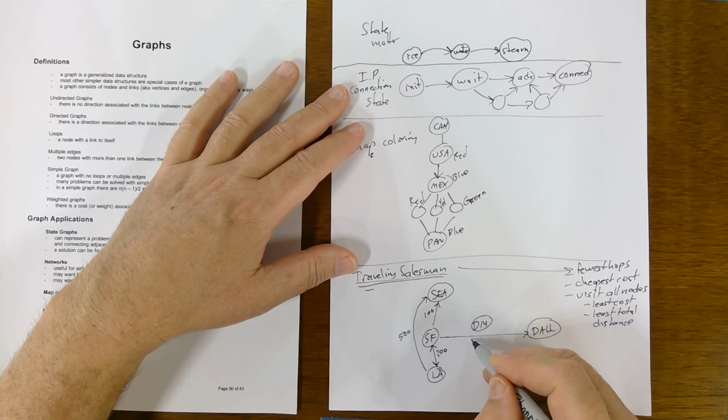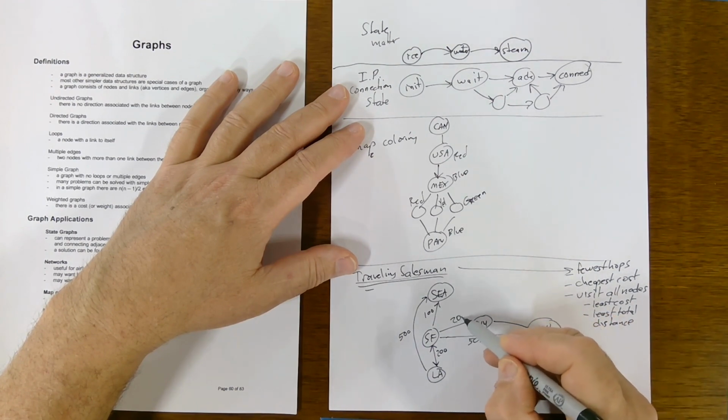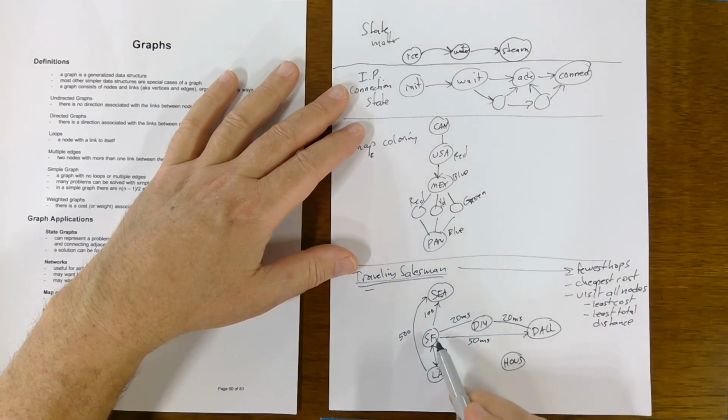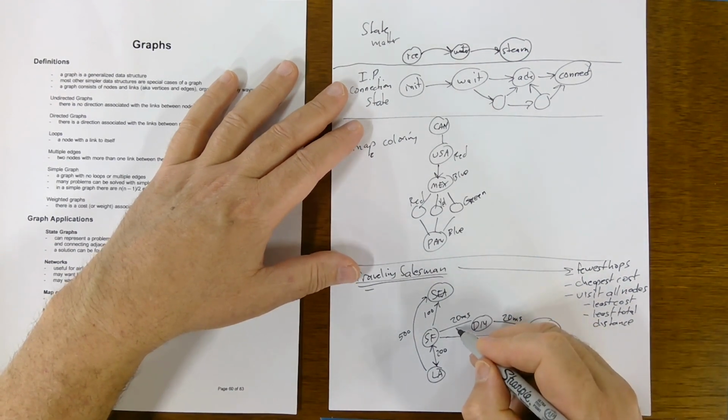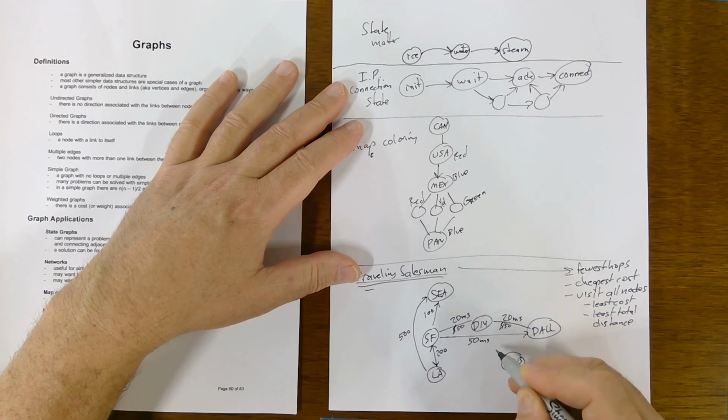Like maybe this has a 500 millisecond latency, but this one over here has, say, a 20 millisecond latency, and this one here has a 20 millisecond latency. Maybe, but it could be more expensive. This could be $50, and this could be $50, but maybe this is only $40. It'd have to be more than 100, right? Maybe $120 or something.